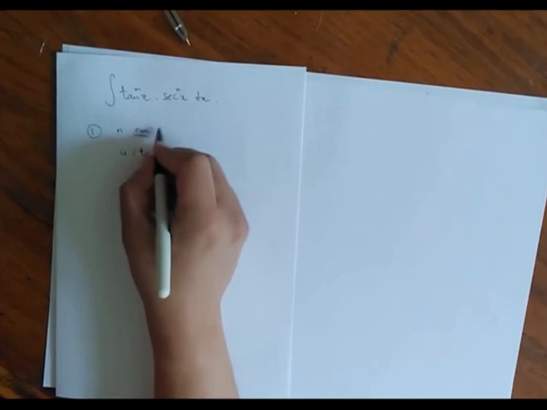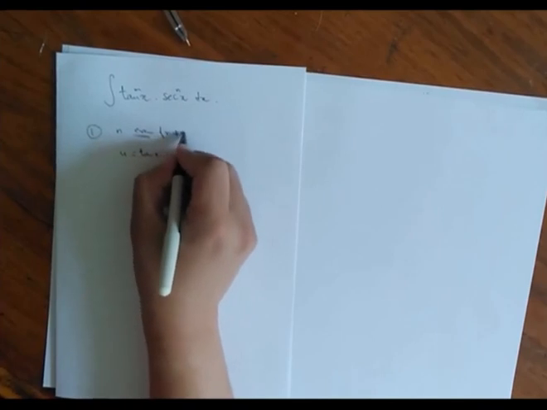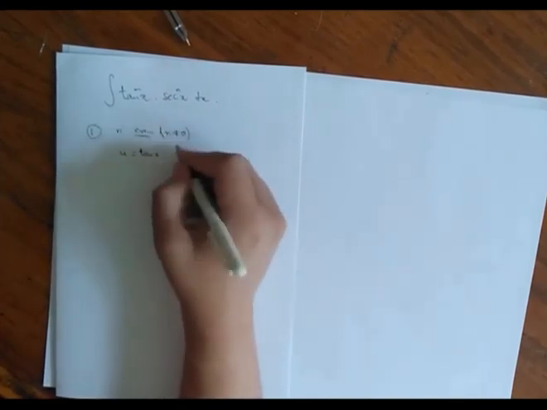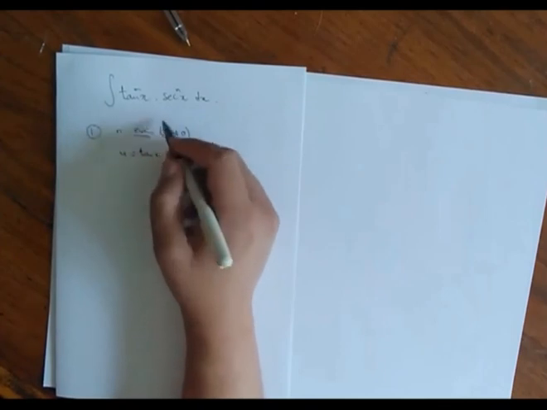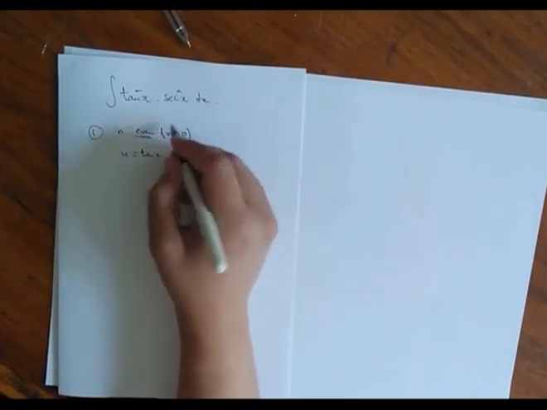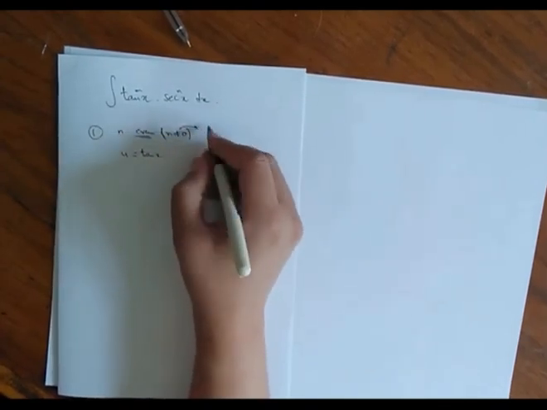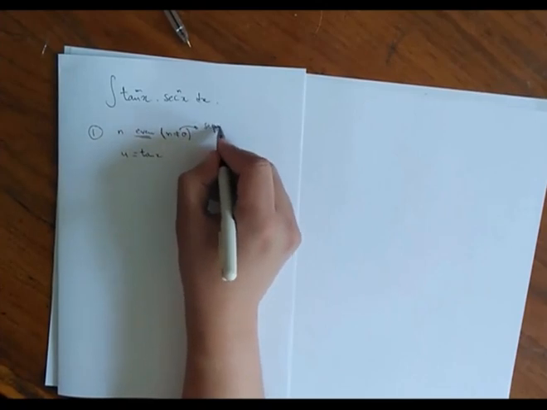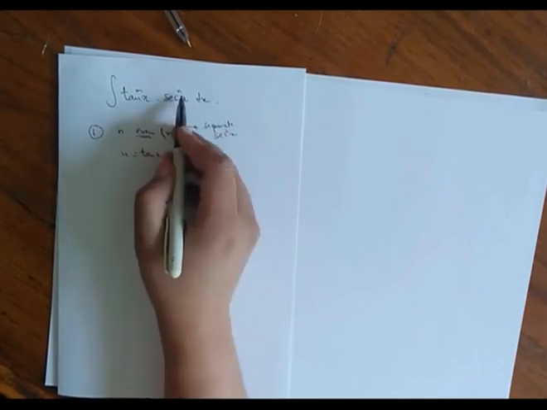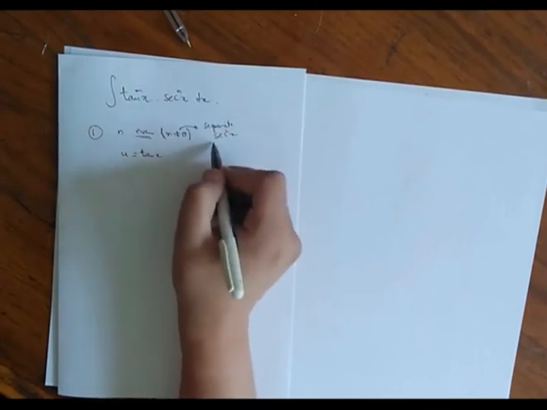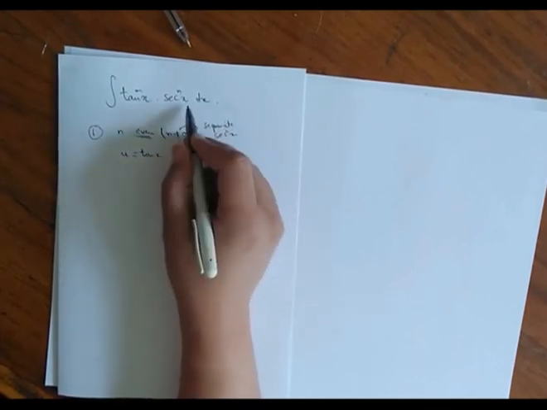But n cannot be 0, because in this case you have to separate secant squared. If n is 0, you cannot separate it, so you cannot use this method.